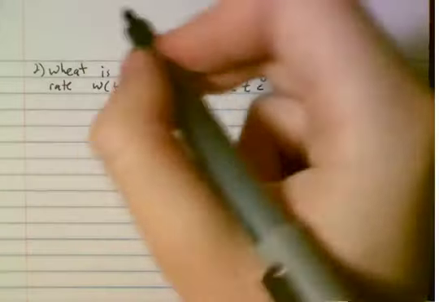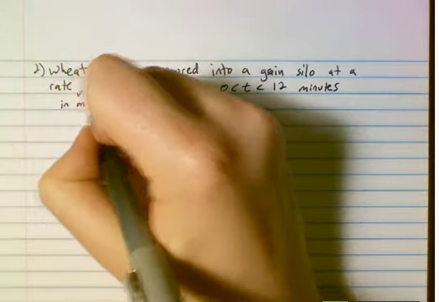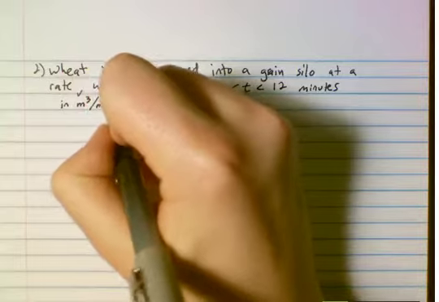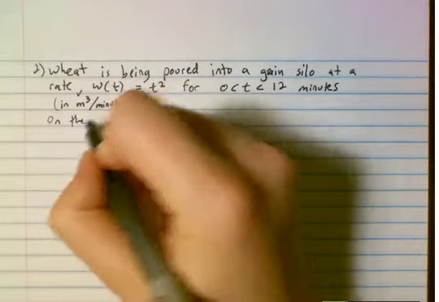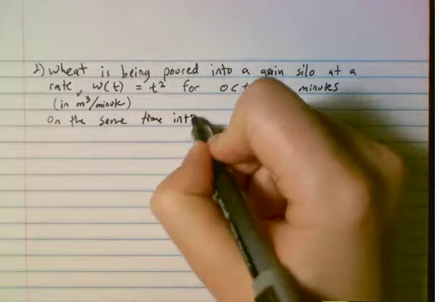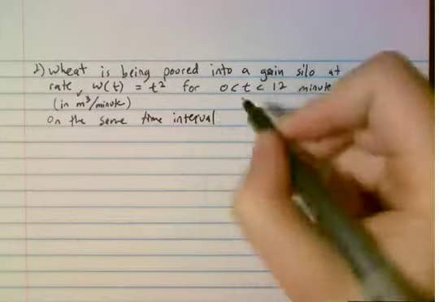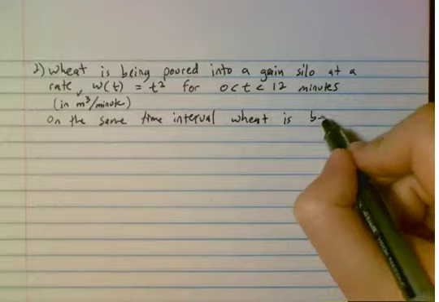And let's say this is in cubic meters per minute. On the same time interval, wheat is being removed from the silo.